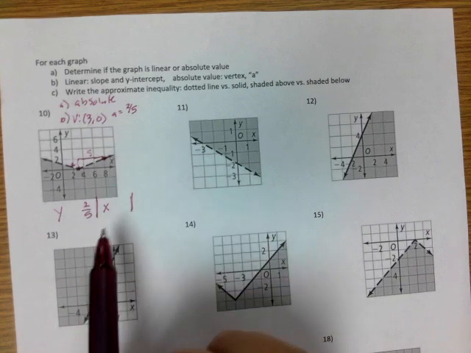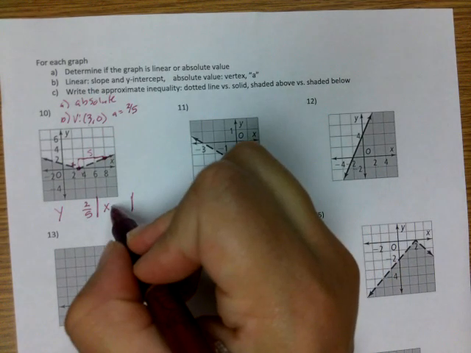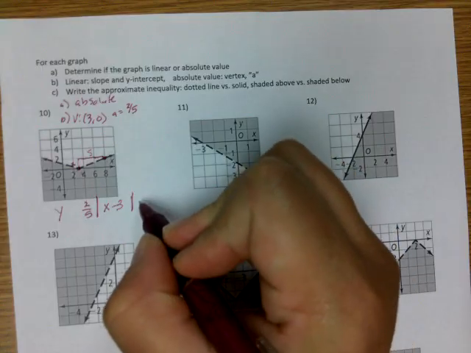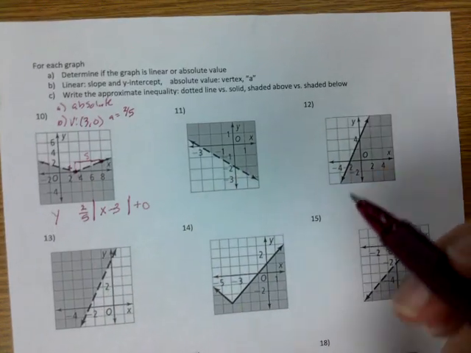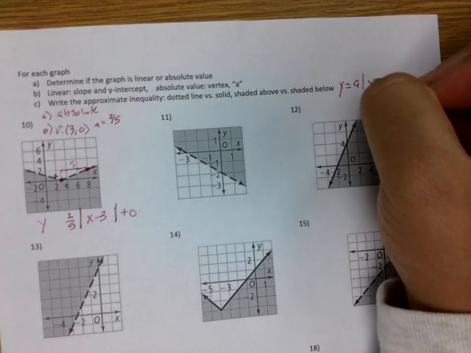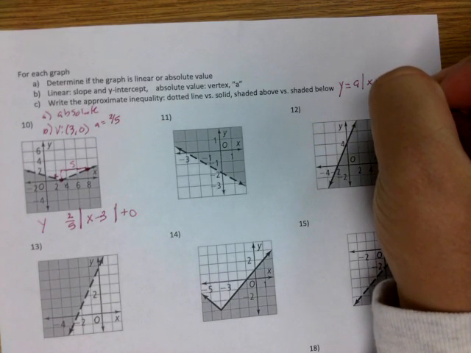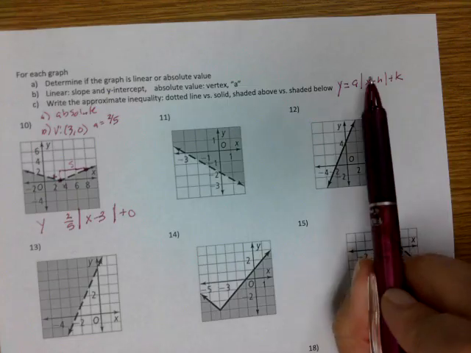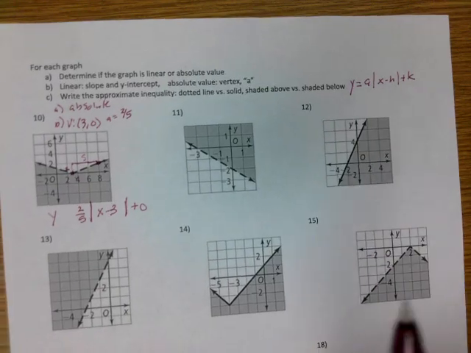Okay, so my vertex should go with my x. That one's always opposite, so this would be minus 3. If you want to write that plus here, you can. If you're like, I can't remember where you're getting this from, remember it's from this equation right here. Look back at 2.7 to help you figure out where those numbers go if you need to.